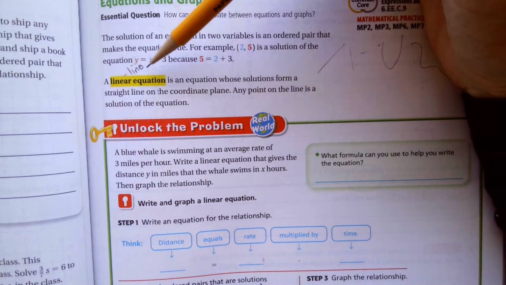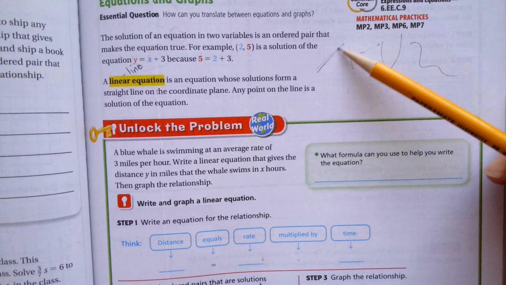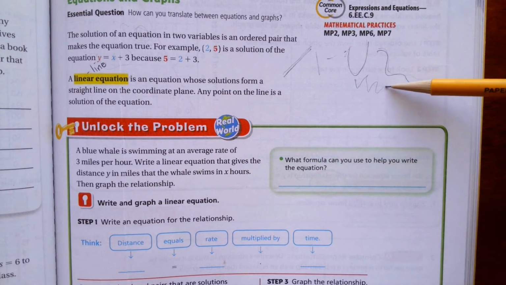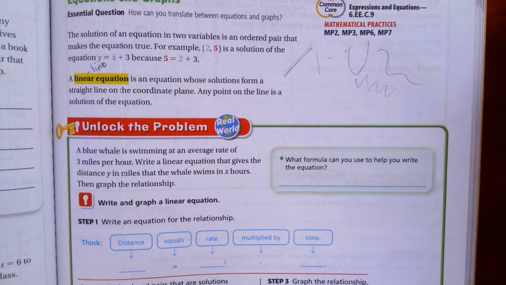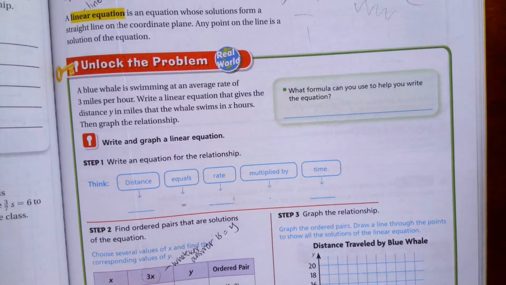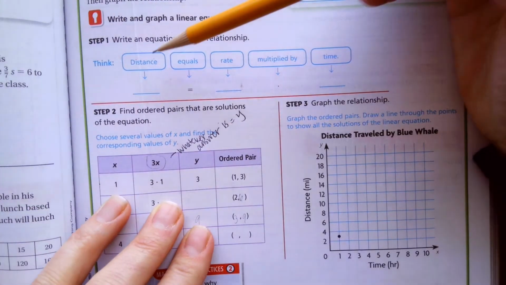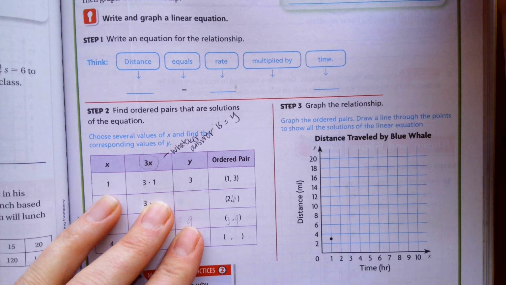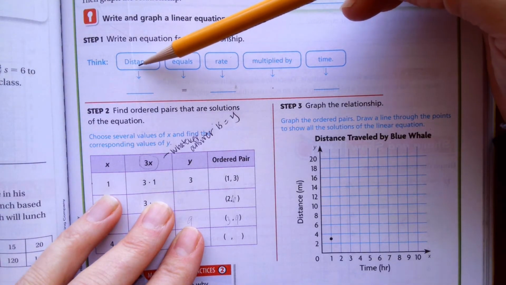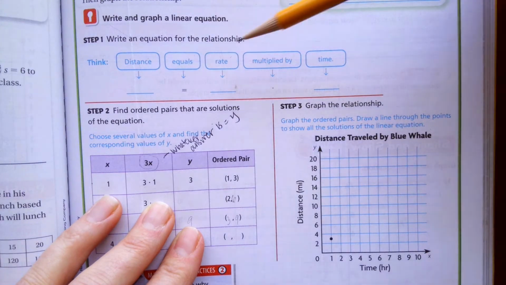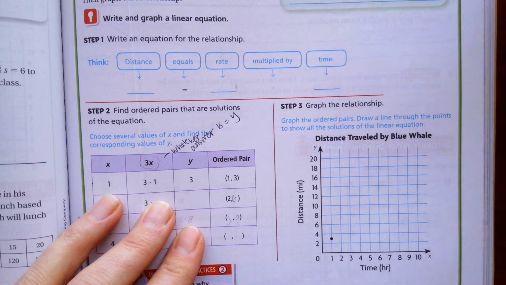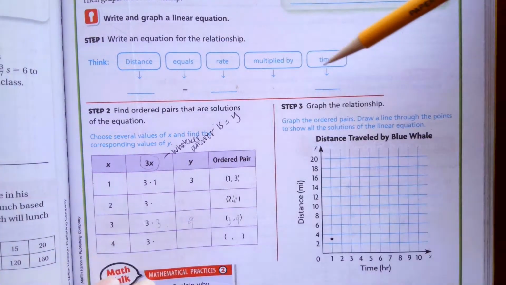A linear equation just means that you're plotting a straight line. It's always just going to be a line in whatever direction. So they give you an example, distance equals rate multiplied by time. You're going to look at this word problem and plug in what distance is, equals rate, what's the rate, here's your multiplied sign, and then what's the time? So you're going to come up with a formula.